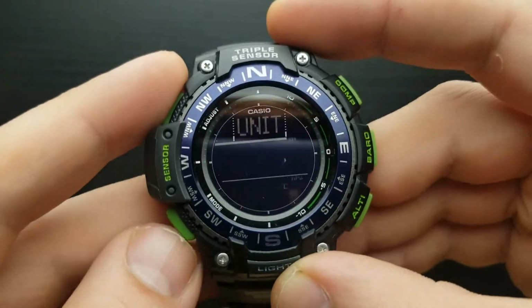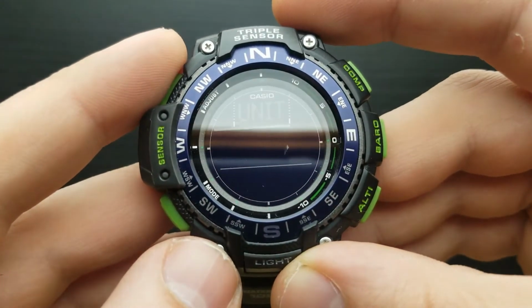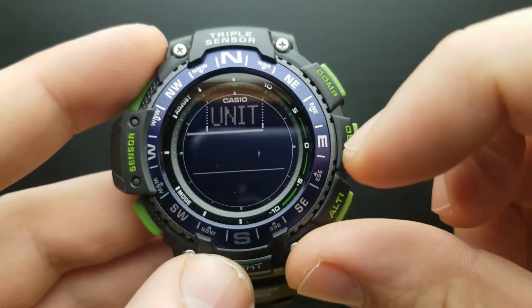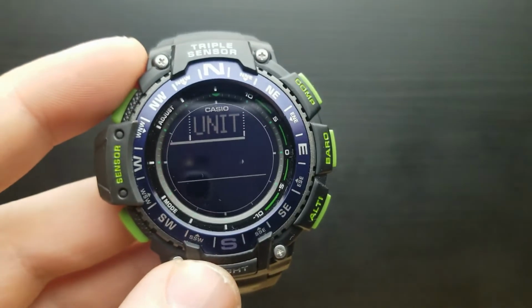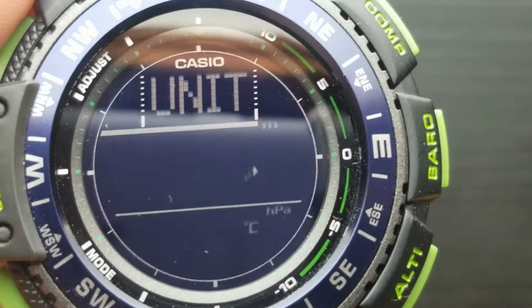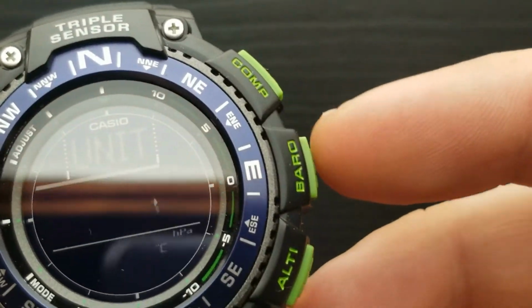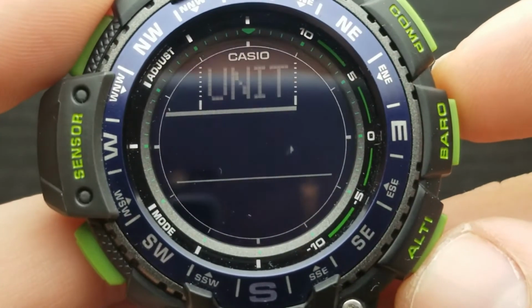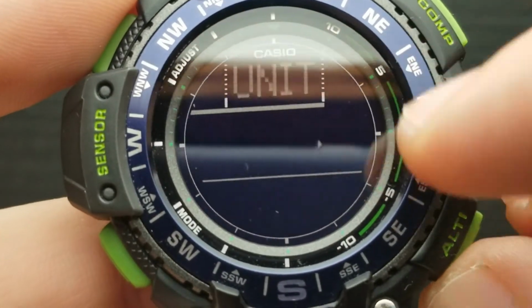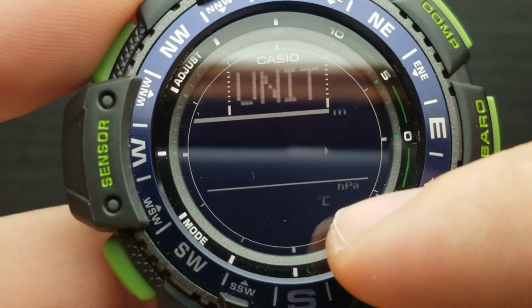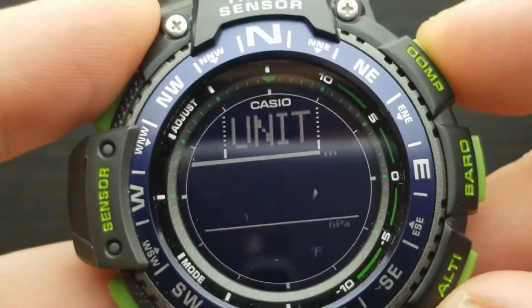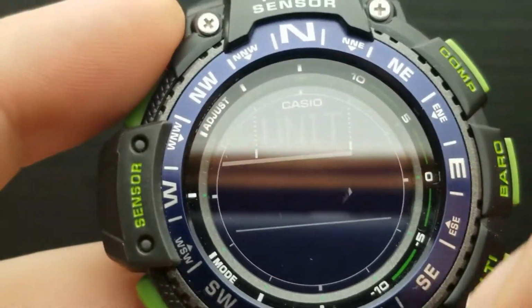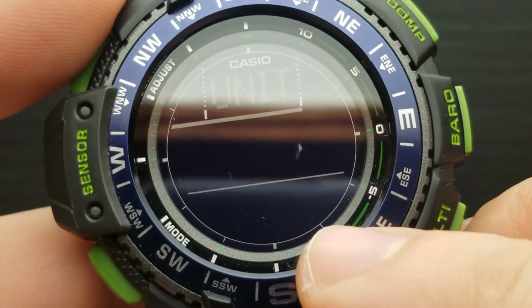Pressing the mode button once again, we enter the unit settings value. And you can see, let me zoom that over here. So basically these are the units for the barometer, altimeter, thermometer mode, and the compass mode. And you can see meters are flashing, hectopascals, and the Celsius. By pressing the compass button, I'm changing the temperature value over here.